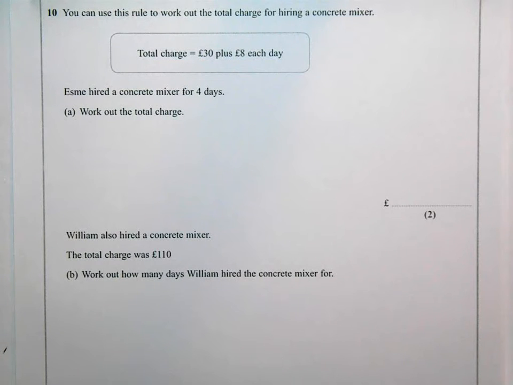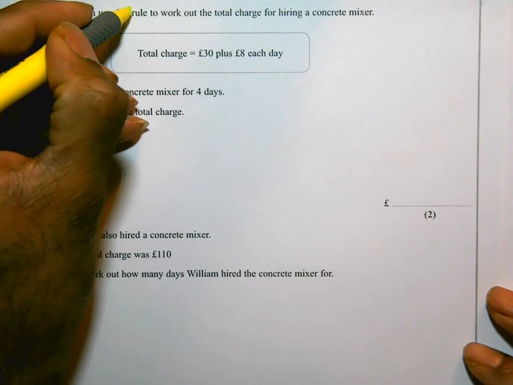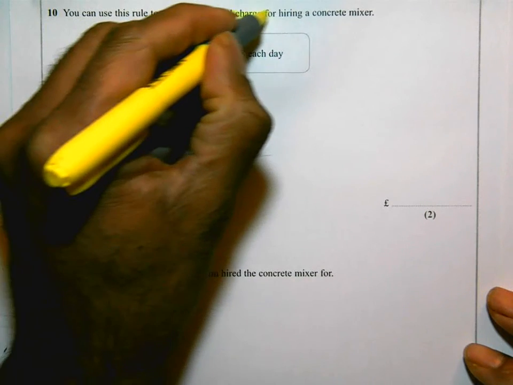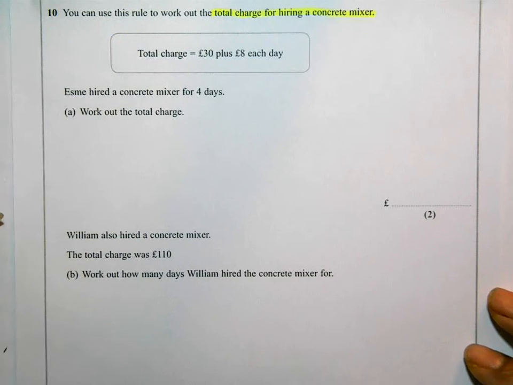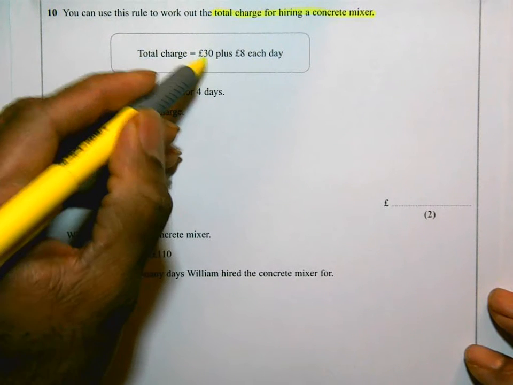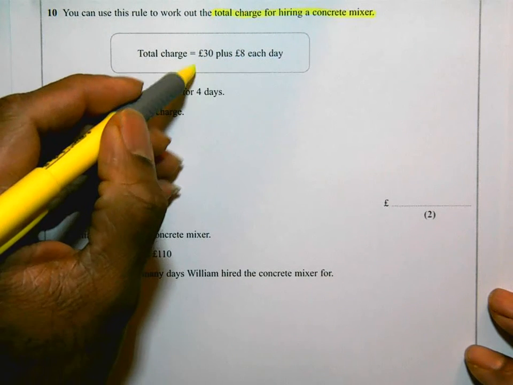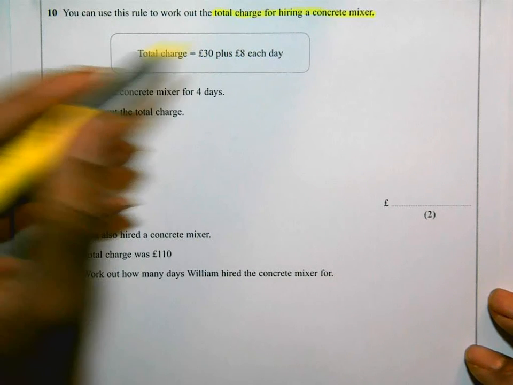This is question number 10 on the foundation calculator paper. The question says, you can use this rule to work out the total charge for hiring a concrete mixer. And the rule is the total charge is equal to 30 plus £8 each day. So 30 plus £8 each day.